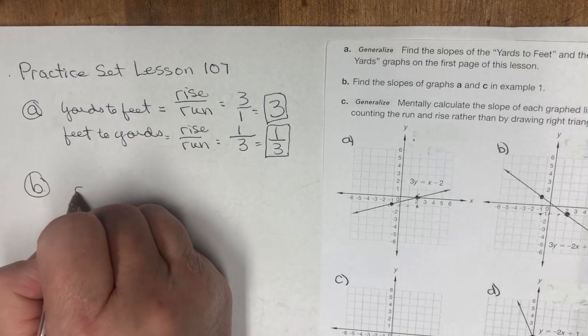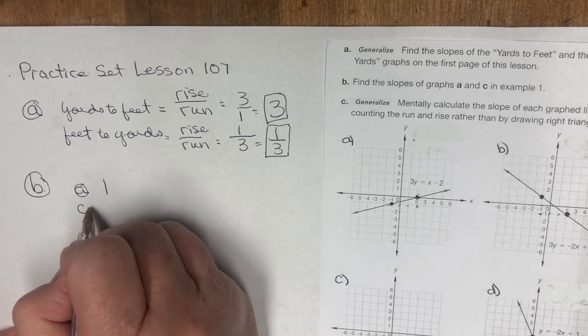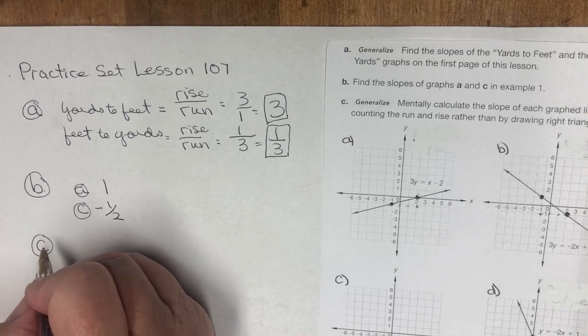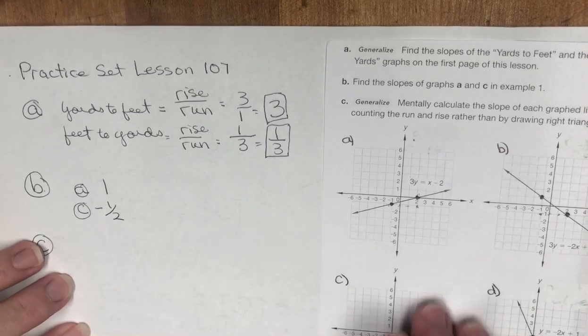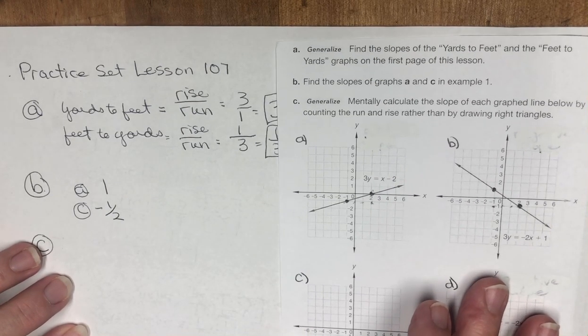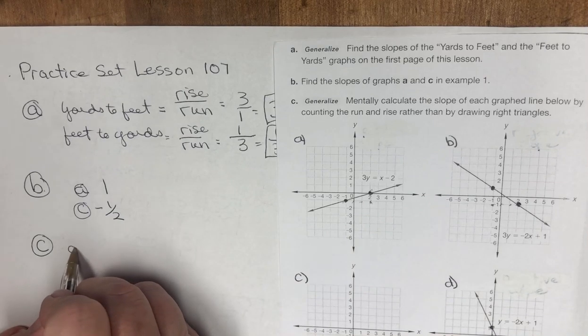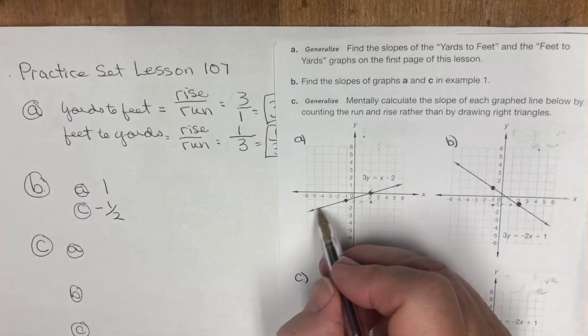Okay, so let's see. A was 1 and C was -1/2. So now we go to question C, which is these right here. Mentally calculate the slope of each graph line below by counting the run and rise rather than by drawing right triangles. Okay, that's what we have been doing. Here's A, here's B, C, and D.